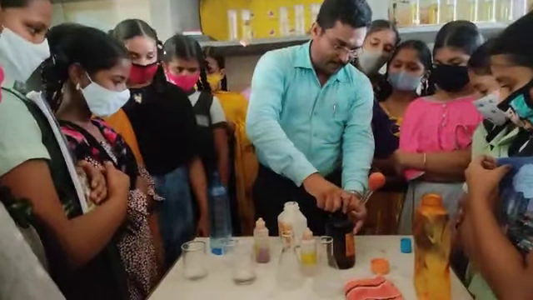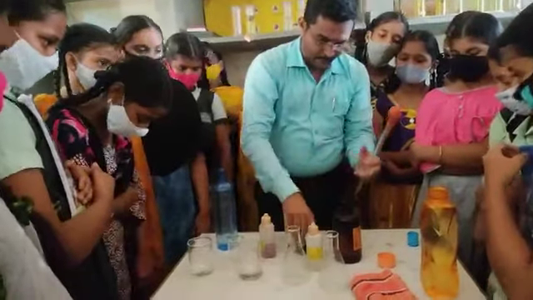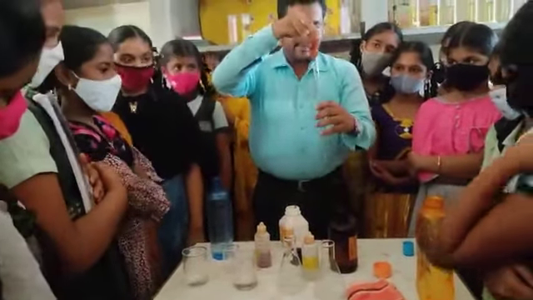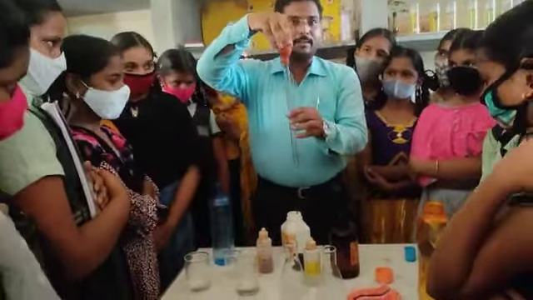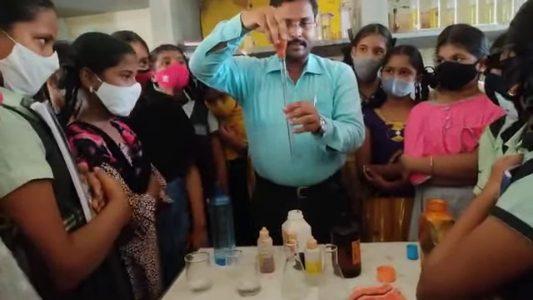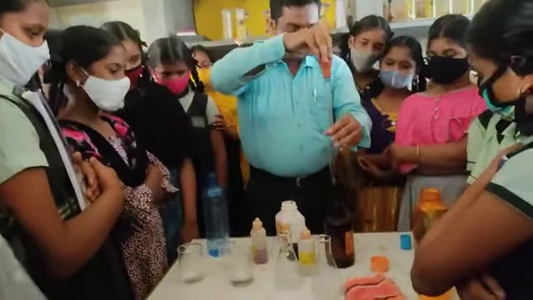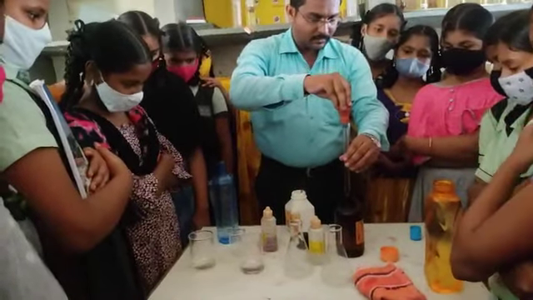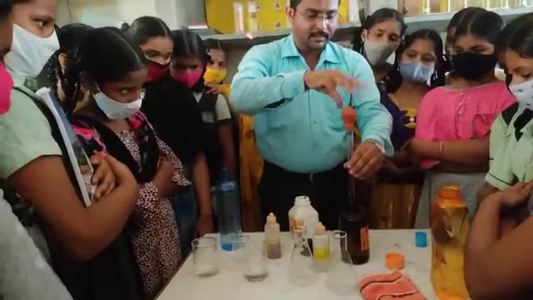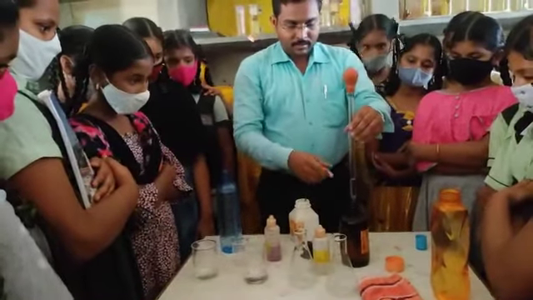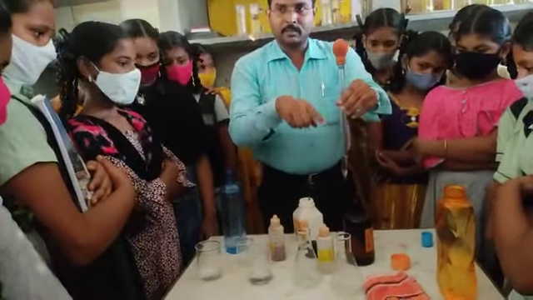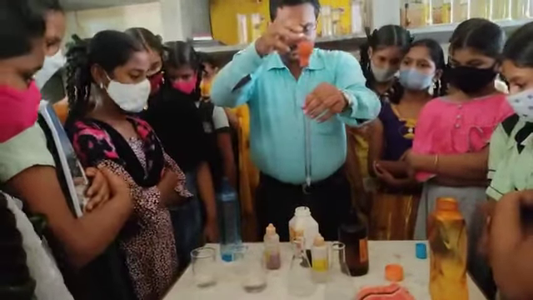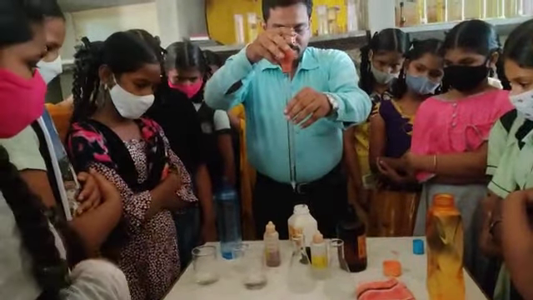So carefully look here. While transferring this acid, first press the bulb. This is a pipette bulb. Press it and keep the pipette inside the bottle. After keeping the pipette, leave the bulb, and the acid comes into the pipette.